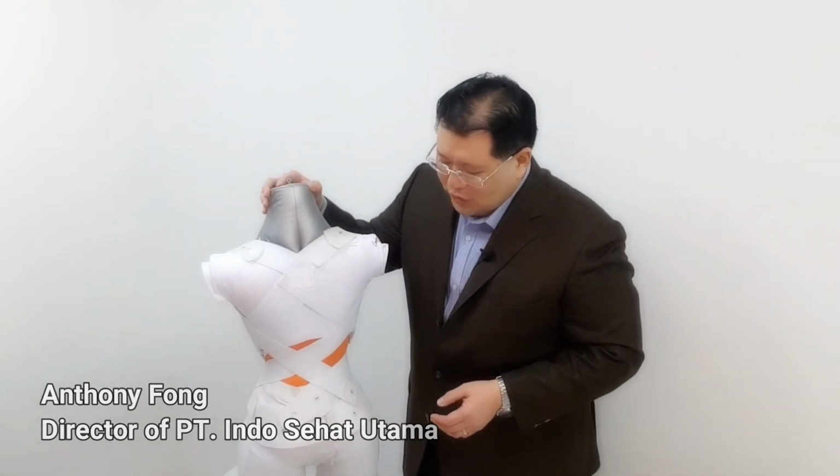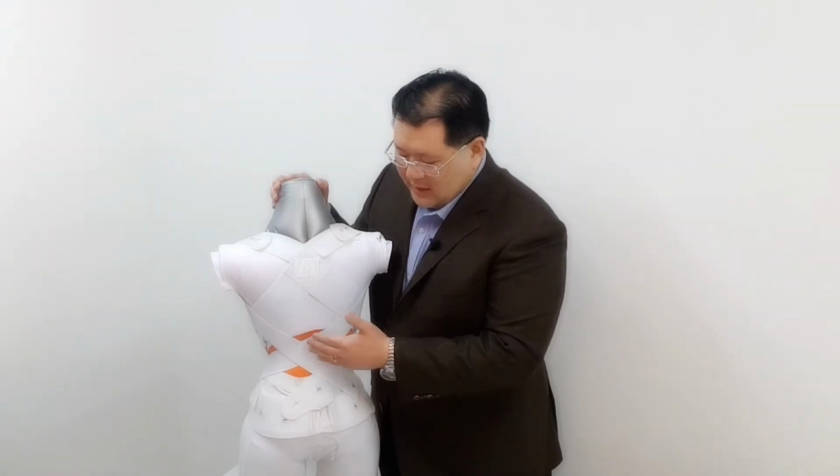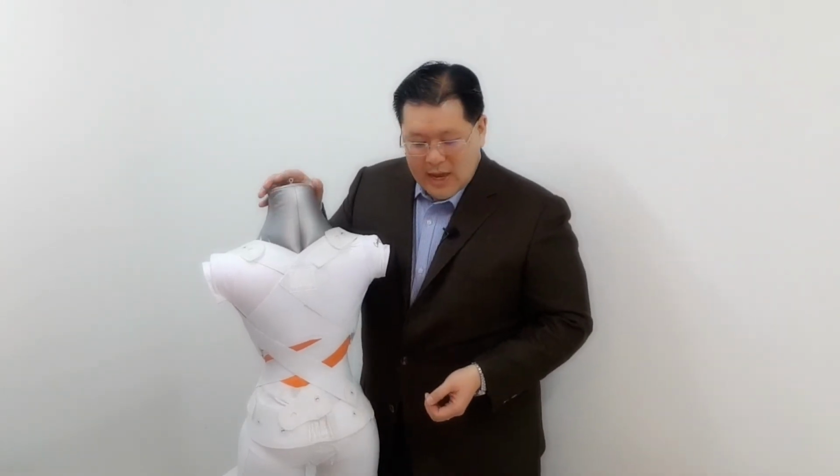Now, for children, on the other hand, as we mentioned, the objective is before puberty to try and correct the spine as much as possible. But if they're going through puberty, our main objective would be either to slow it down or to try and keep it stable or to try and support it as much as possible.